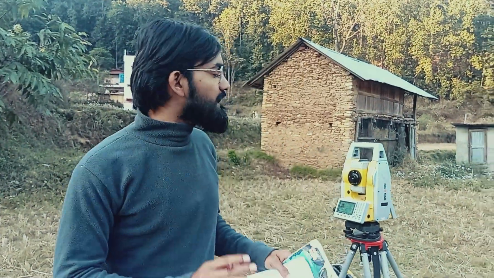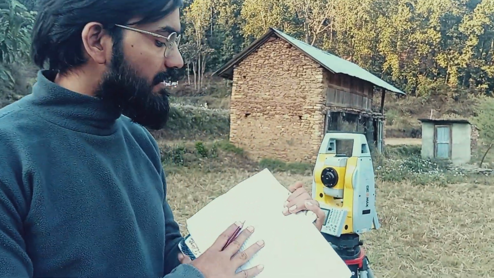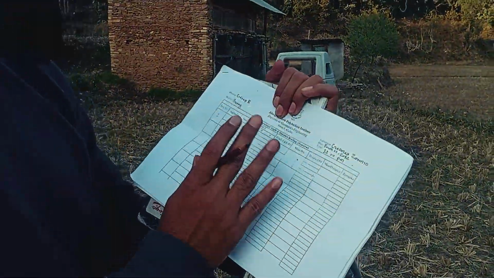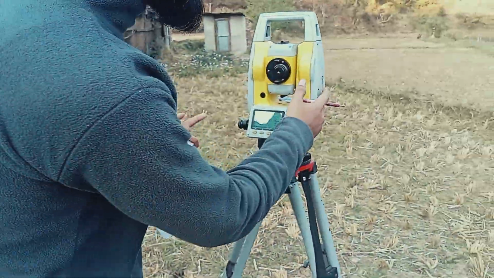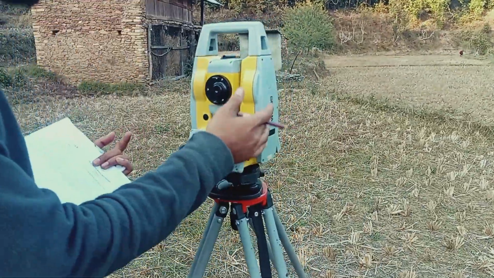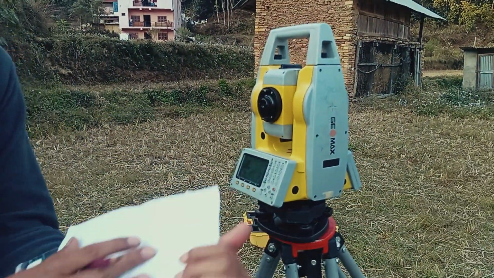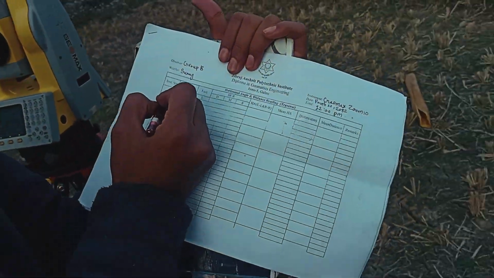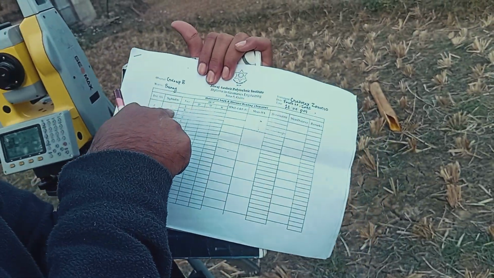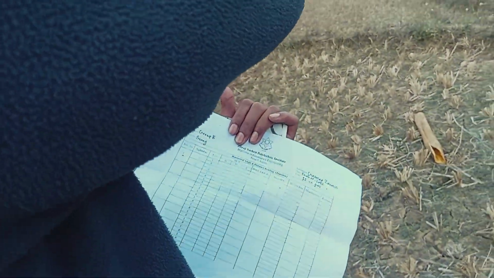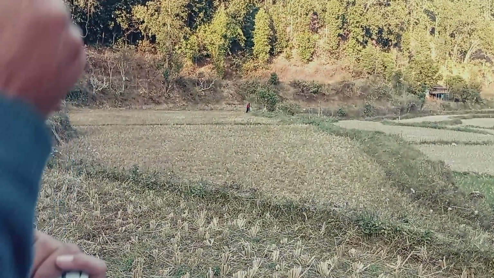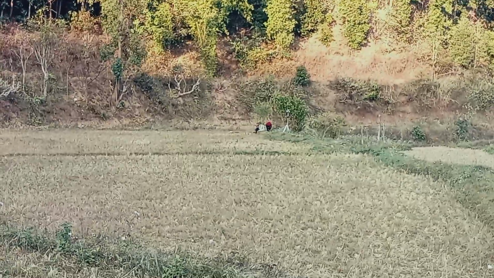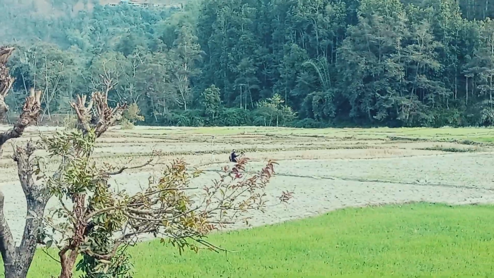I'm back after a long time, and in this tutorial I'm going to show you how you can do horizontal angle calculation through this Geomax Total Station. So basically we need to understand first that we are at instrument station 1, and the reflector that you can see there is station 6, and then we have another station.